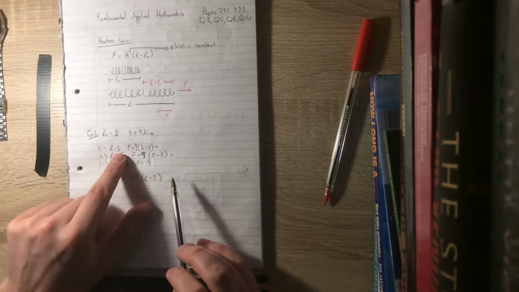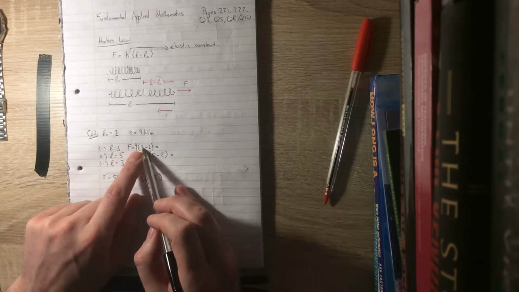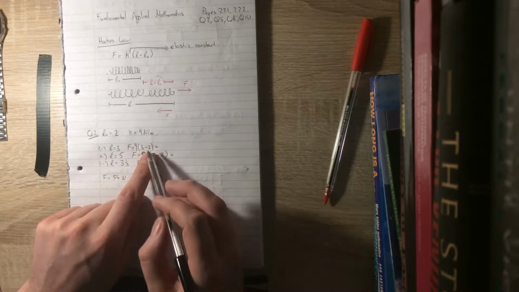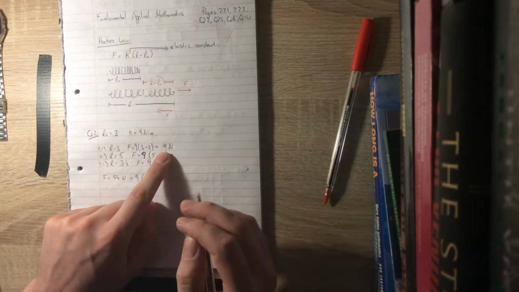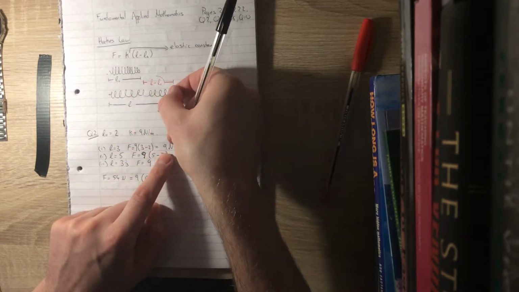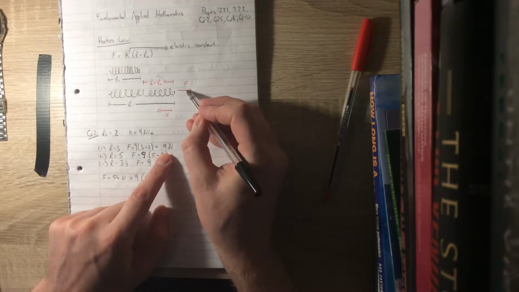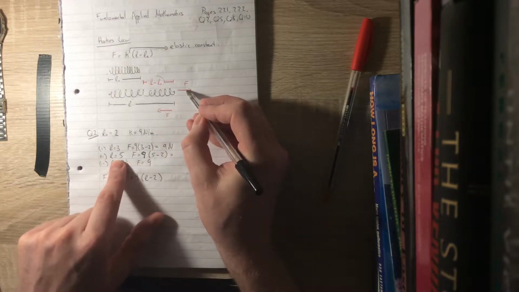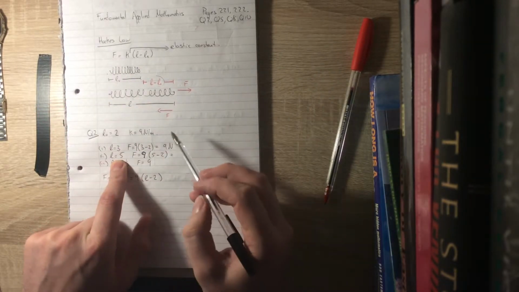So if you have a length of 3 meters, then the force is the spring constant 9 times 3 minus 2, which is 1. So 9 times 1 is 9 newtons. There's a 9 newton restoring force that the string will apply if you stretch it out, or equivalently, you'll need to apply 9 newtons of force to get there. These two forces are the same size by Newton's first law, and if they're not the same size, the thing is going to start moving.